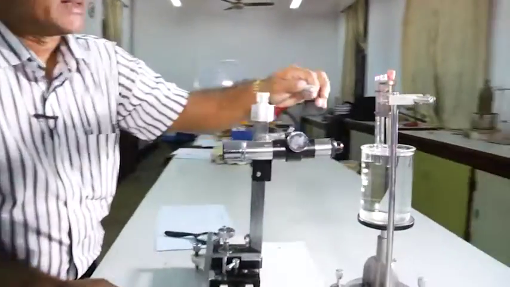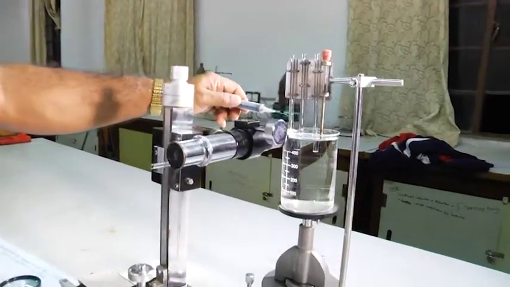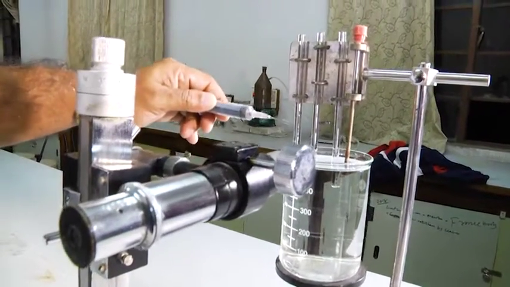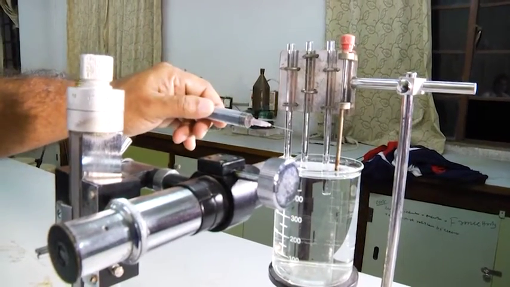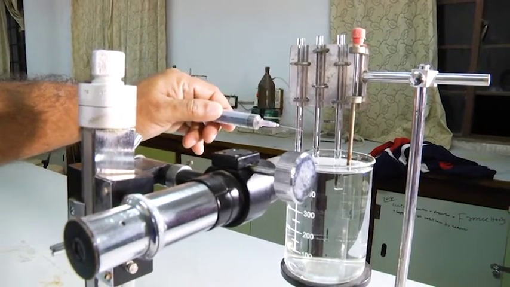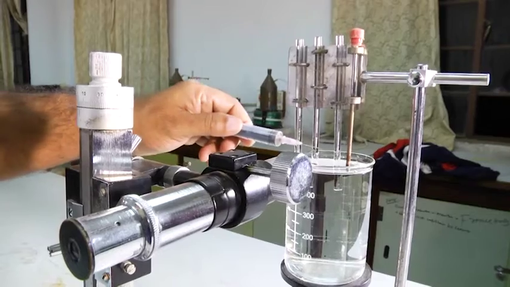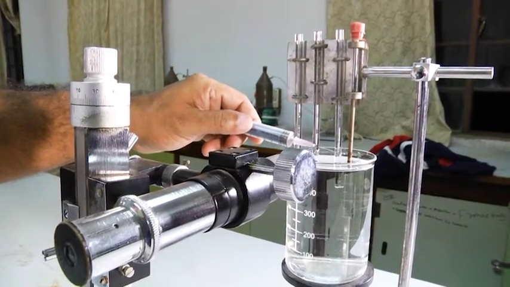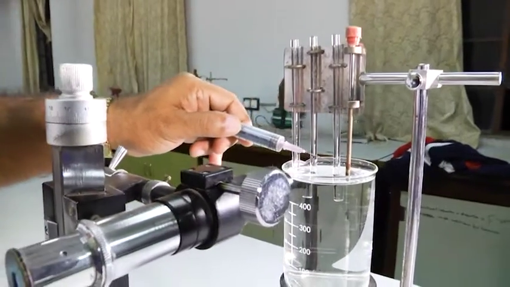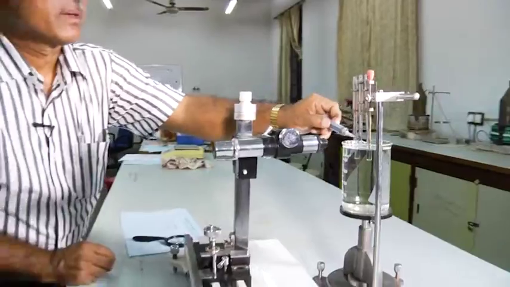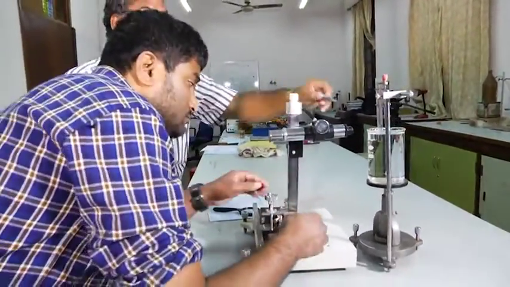So, these three readings we will get for these three columns in three tubes. Now we will take the reading of the water surface. Basically, we will focus at the end of the needle. Can you please focus the microscope at the end of the needle, yes, here.